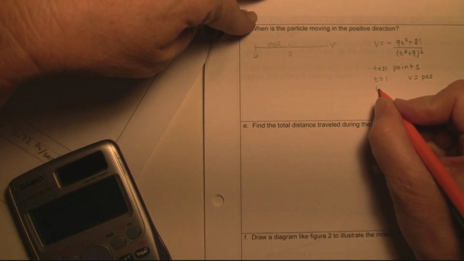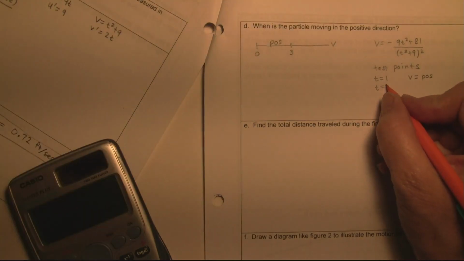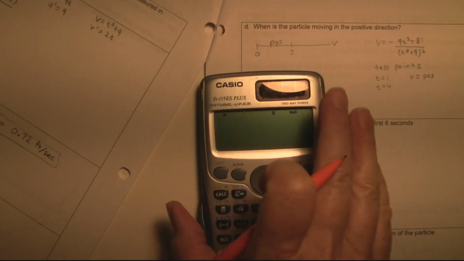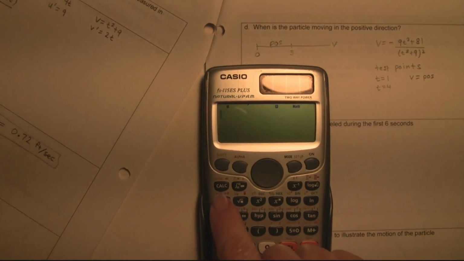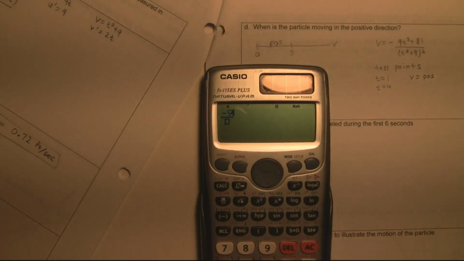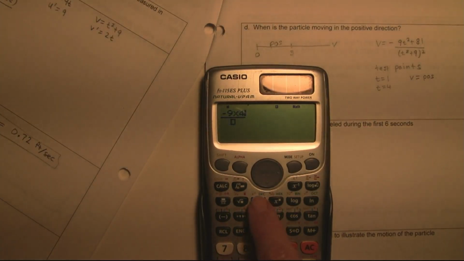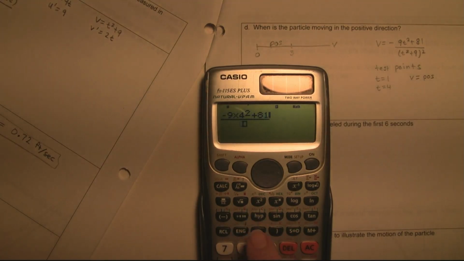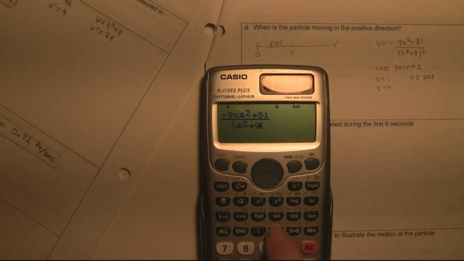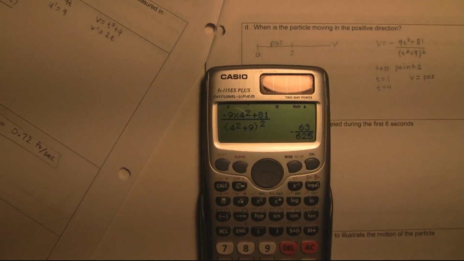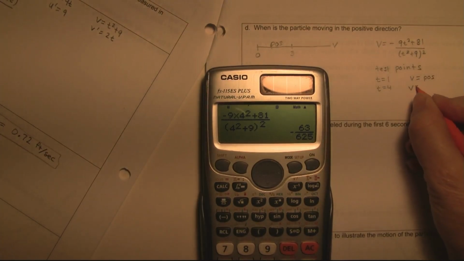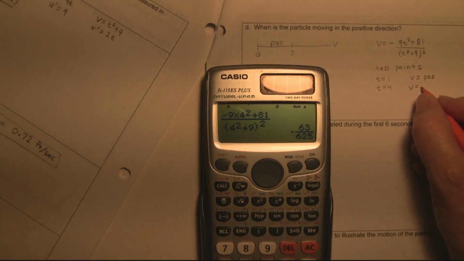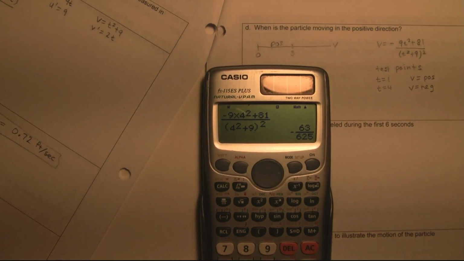And then I'm going to test something in the second region over here on the other side of 3. I'm going to test 4 seconds. I am going to put that in my calculator. So that is negative 9 times 4 squared plus 81 divided by, and I know that you could just figure out whether it's positive or negative without figuring out what the number is. It's negative, and can you see my calculator screen? But I was just so tired that I was just like, I'm just going to put it in.